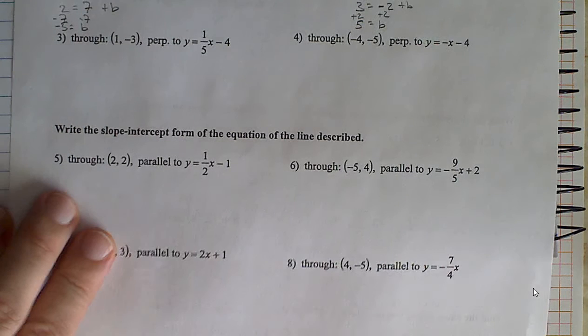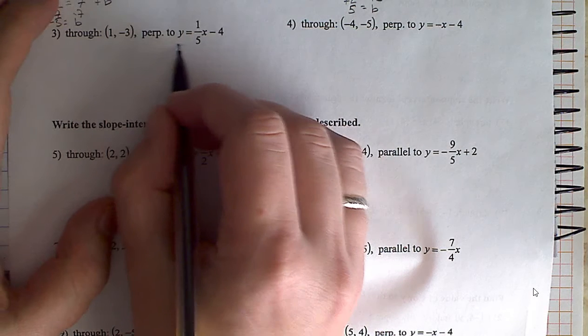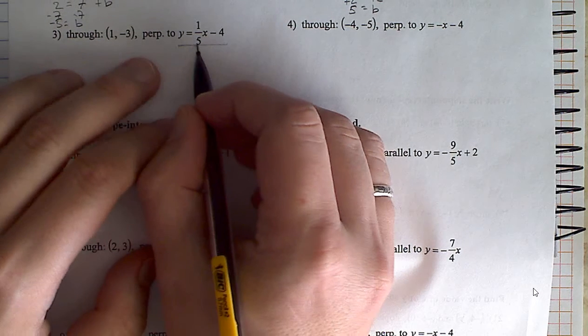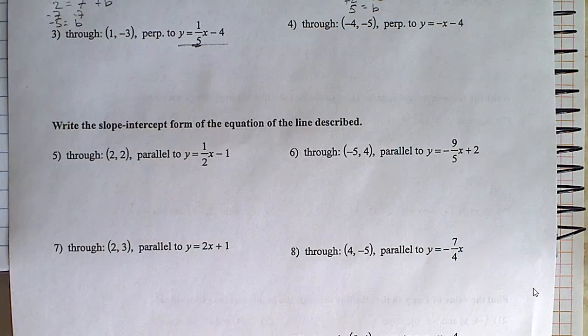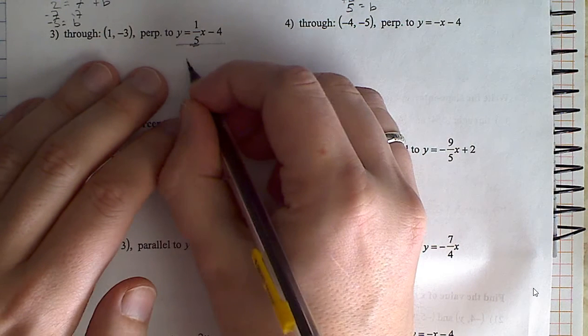So y equals 1/5 x plus or minus 4. So we have to do the opposite reciprocal here. So our slope isn't going to be 1/5. It's going to be, right, -5/1. So blobbity bloop x plus bloop.